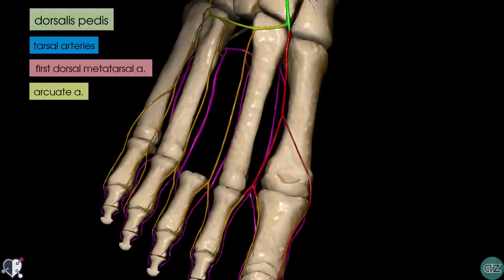Looking at the first dorsal metatarsal artery, this one's slightly different, so it divides into two branches. One branch supplies the medial hallux, and the other branch divides into two, just like the other metatarsal arteries, to supply the lateral aspect of the hallux and the second toe.